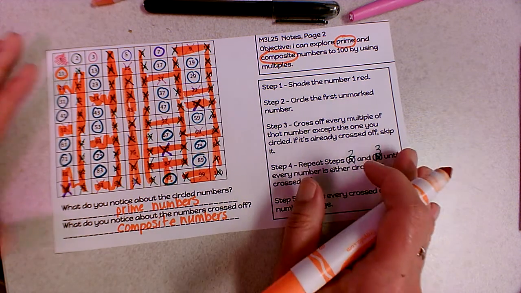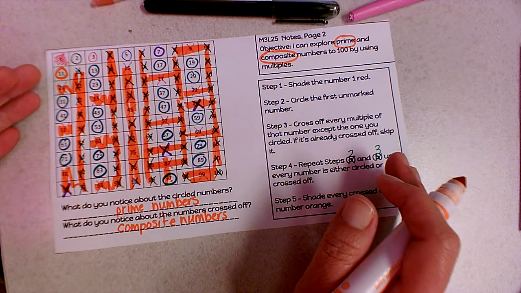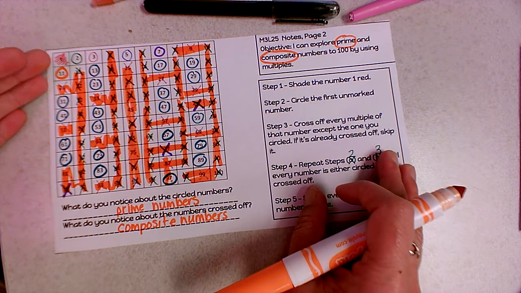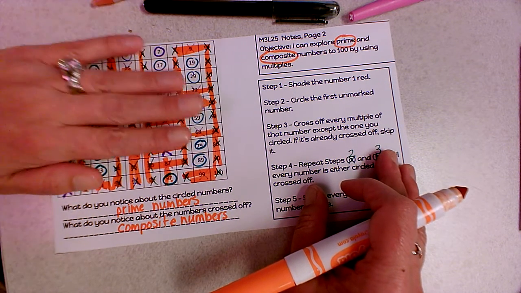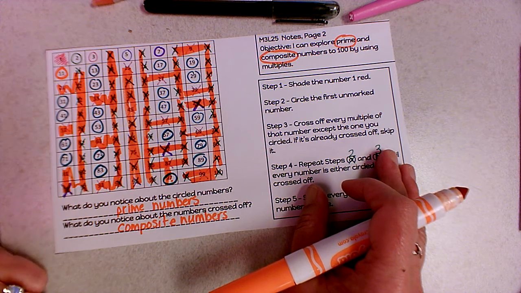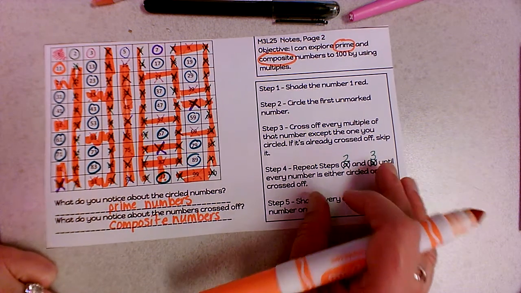Great job, 4th grade. So for the rest of your lesson, what I'm going to tell you right now is we already did part of your problem set. We did the hundreds chart on your problem set. You're going to use this to continue to answer questions on your problem set today. Best of luck!